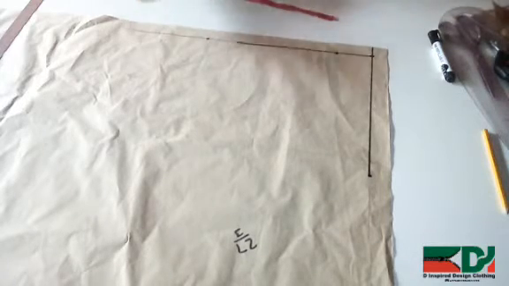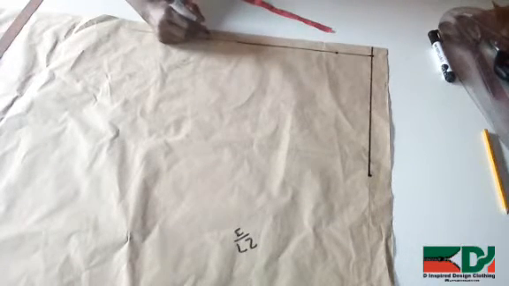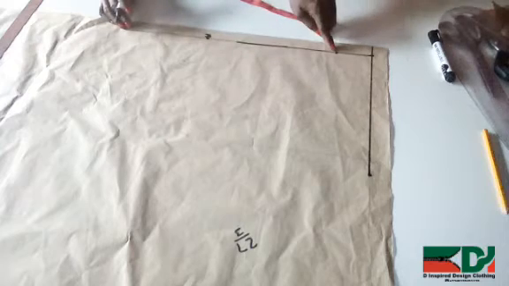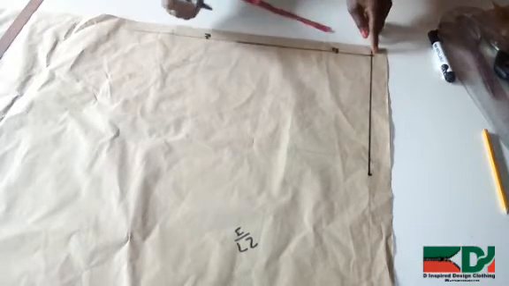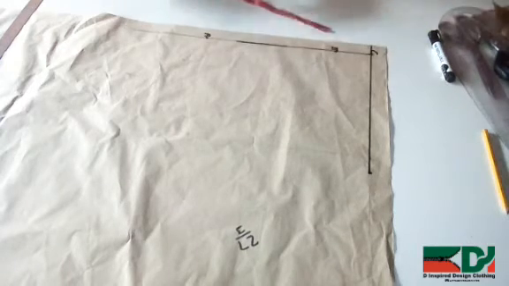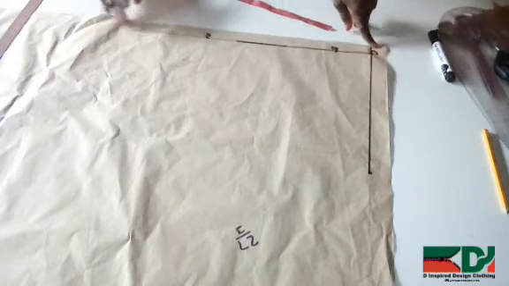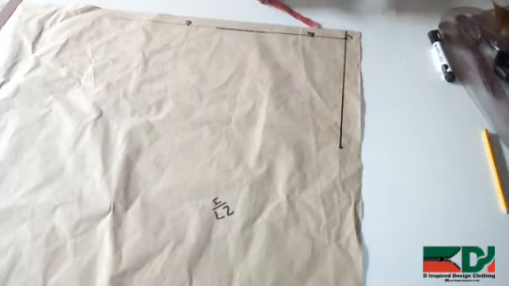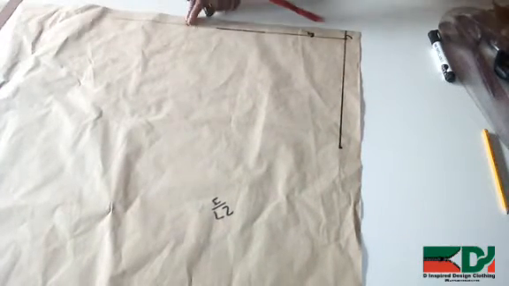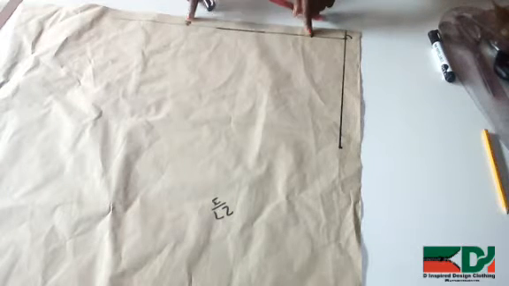At that point, I'll label my line. I'll call this point A. The 2.5 inches down, I'll call B, and at the top here, I'll call C. So we'll have the A, B, C line. On this parallel line, I will insert the value of A to B, which is my overhead measurement.